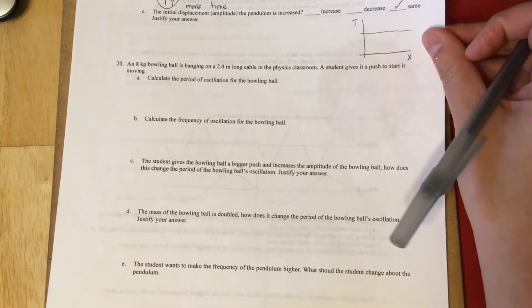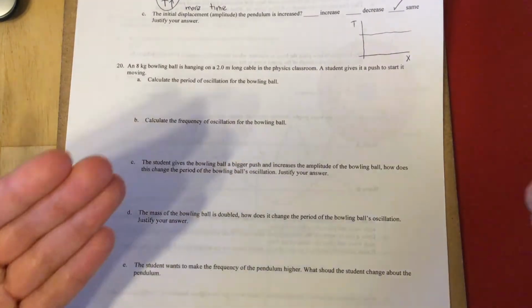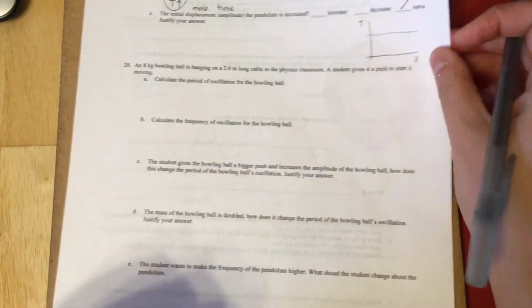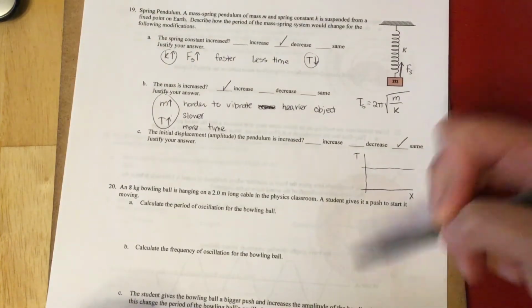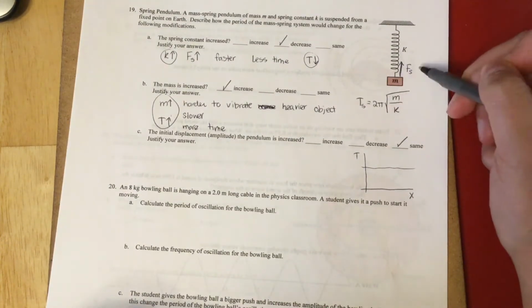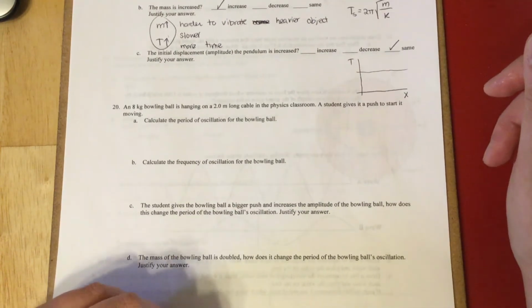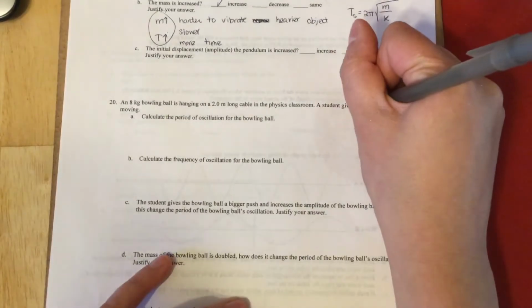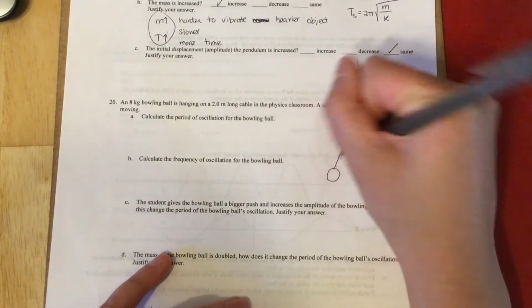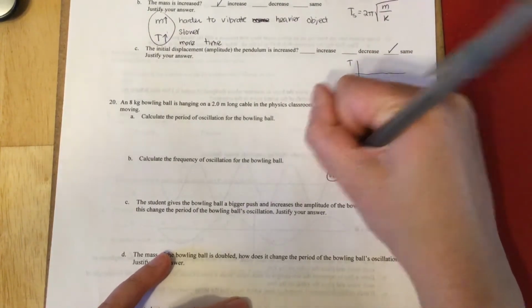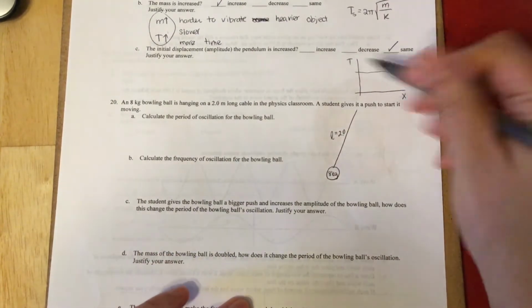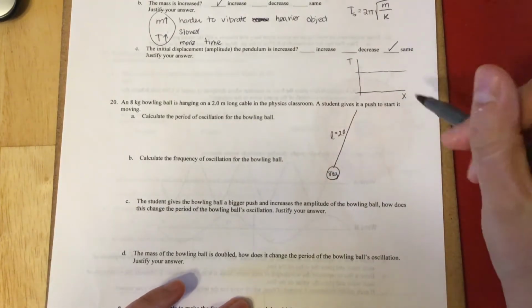So, in this case, let's take a look at the other type of simple harmonic motion. Both of these are simple harmonic motion because both the spring pendulum and string pendulum have some sort of restoring force that wants to return an object to equilibrium. For number 20, this is a long, 2 meter long cable with an 8 kilogram bowling ball. And if you're not in the habit of drawing pictures when it's not given to you, you should do that.